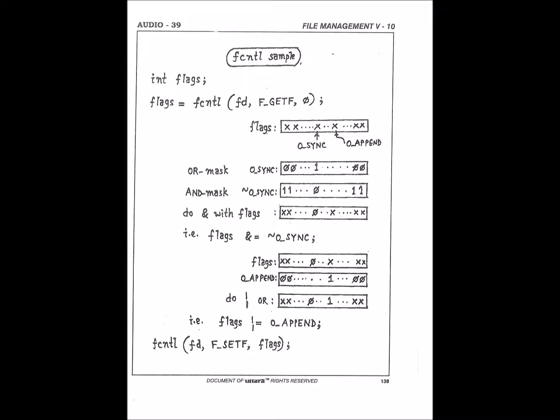Anytime you want to drop a bit, use an AND with an AND mask. You want to set a bit, OR with an OR mask. AND mask is the not of OR mask. OR mask is the not of AND mask. One's complement. Not is one's complement. It flips ones and zeros. So you have to appreciate that. Once we understand that, it is perfectly fine. What I want you to do now, of course, is a couple of exercises which have been given as part of the class notes.